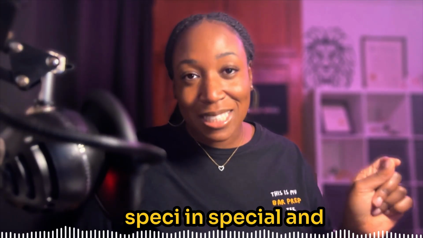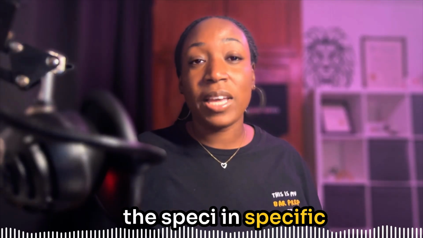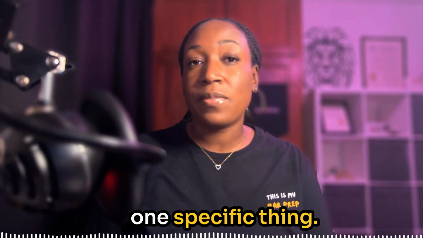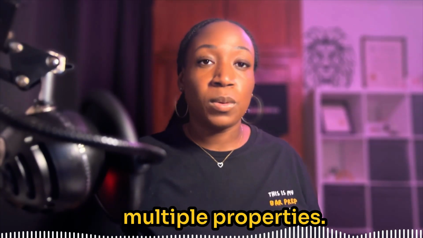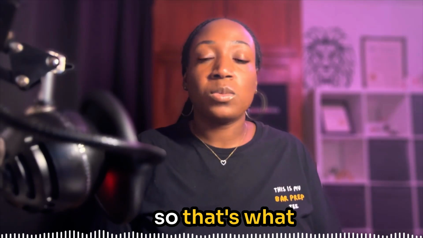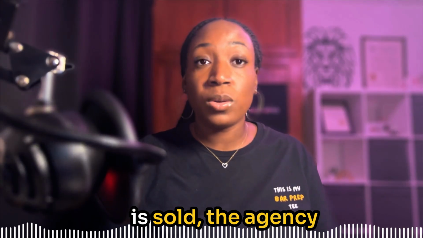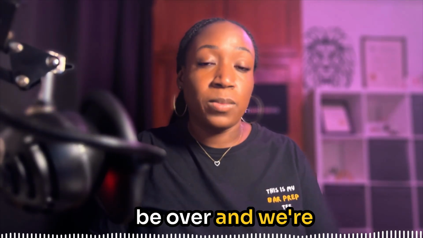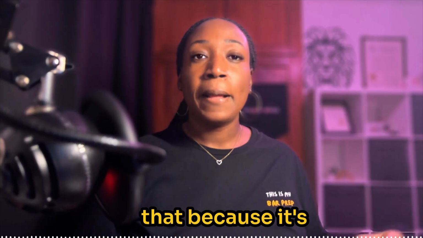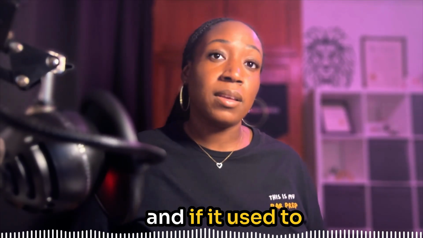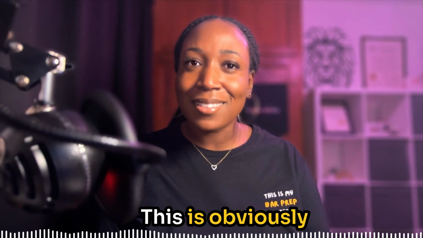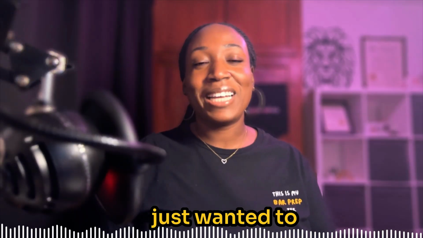I underlined the spec in special and the spec in specific so that I can really just remember it's one specific thing. Selling a house is one specific thing. They're not running the selling of multiple properties. They're not running something that's ongoing. It's one specific transaction. And so that's what makes them a special agent. Once that house is sold, the agency relationship would be over. And we're going to go into termination and how agency ends in just a moment. But I really just wanted to focus on that because it's something that used to trip me up. And if it used to trip me up, it could also trip you up. Or maybe not. Maybe it's like, duh, this is obviously clear how they're different. But I just wanted to focus on that.